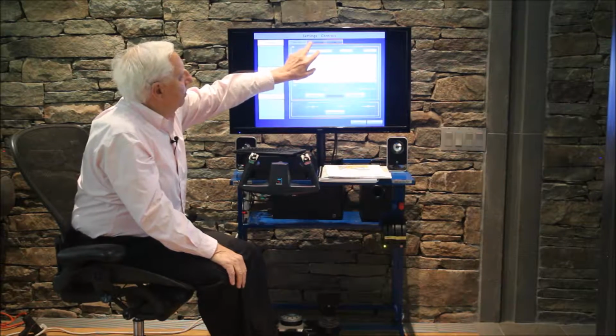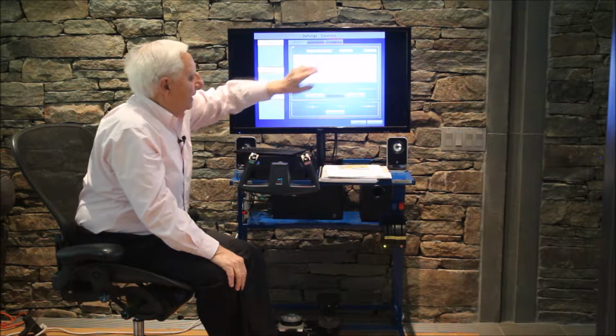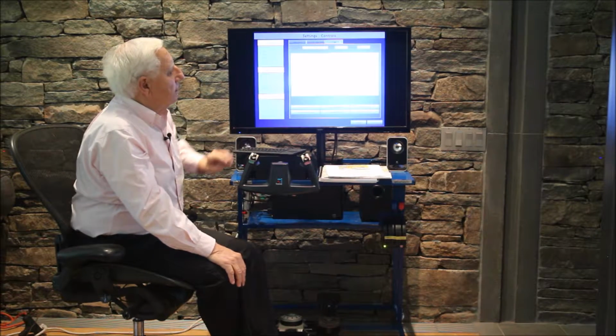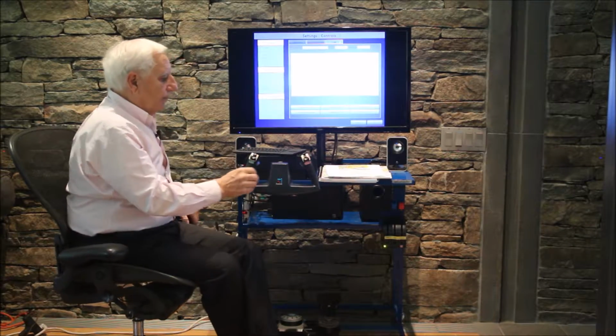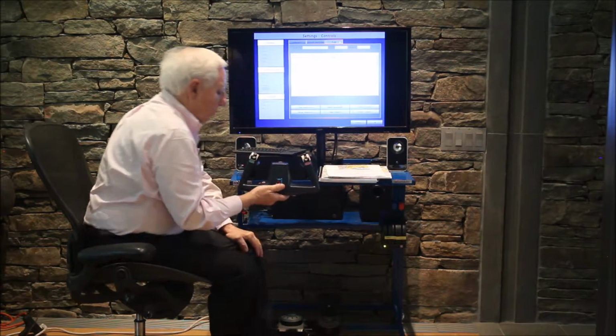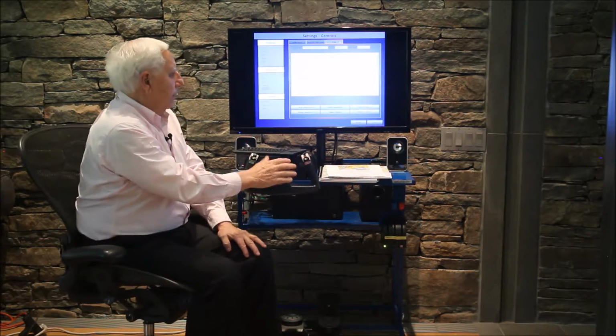A null zone is sort of a dead area that you can move a control and it won't affect anything. There are two other tabs here. We have buttons and keys, and axes. So if we go to axes, those are movements that move to select. And we have three axes on the throttle quad, one axis on the rudder, and two axes on the yoke.